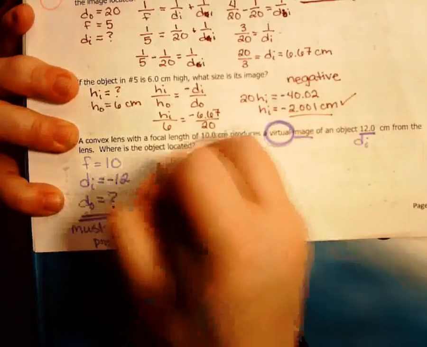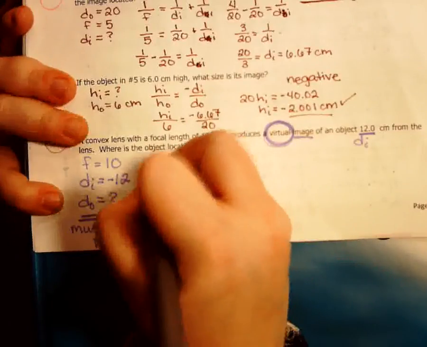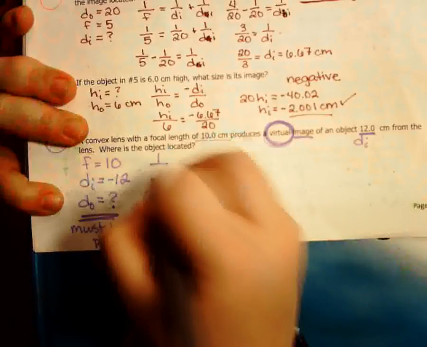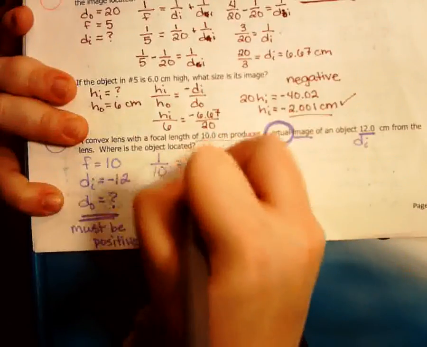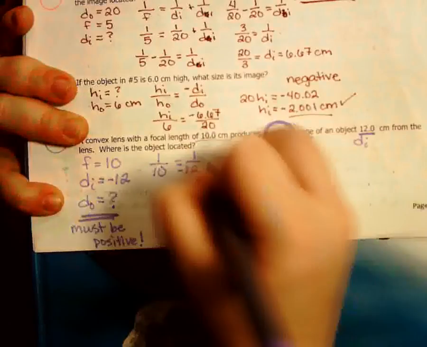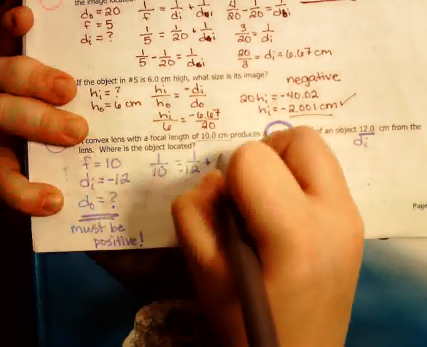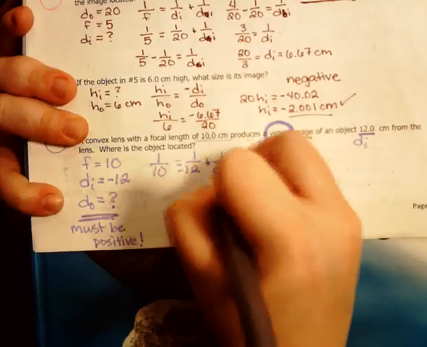So let's look at setting it up. 1 over 10 equals 1 over 12, 1 over negative 12, plus 1 over DO.